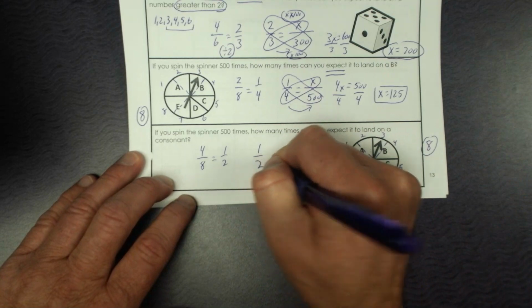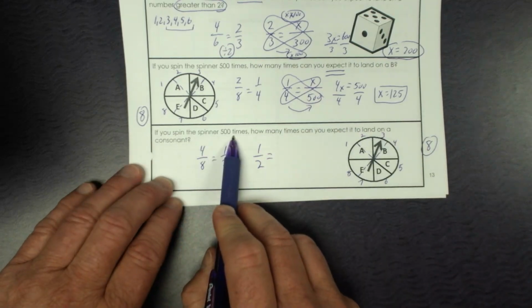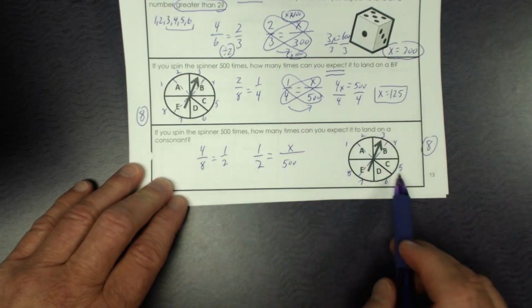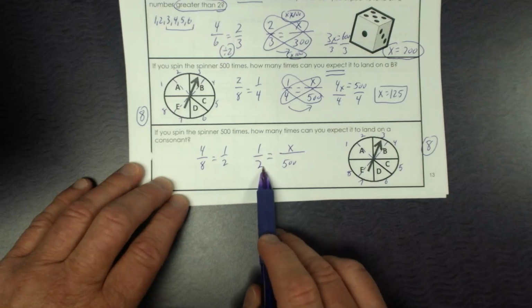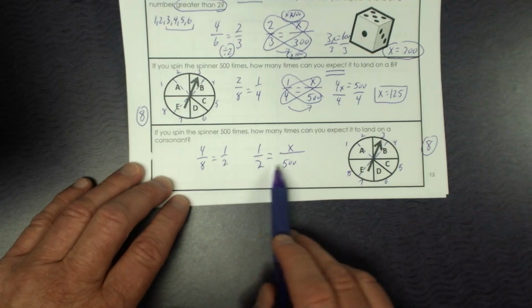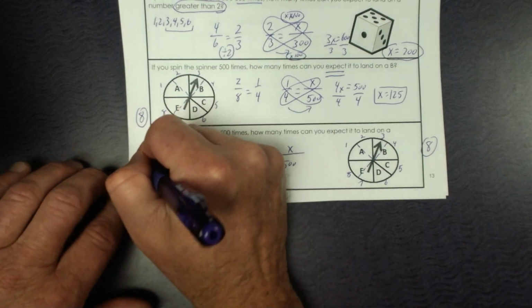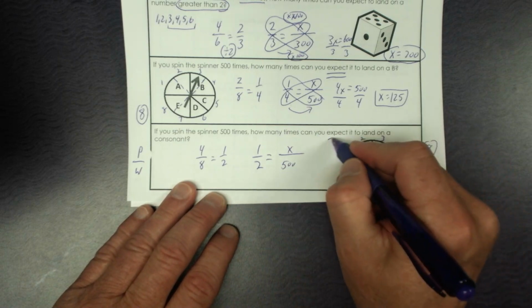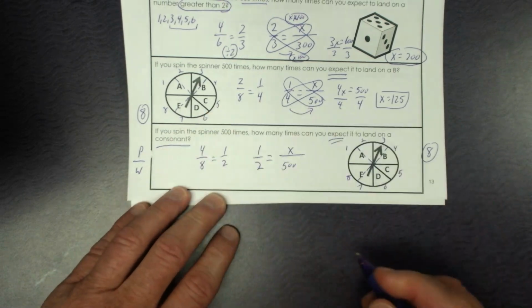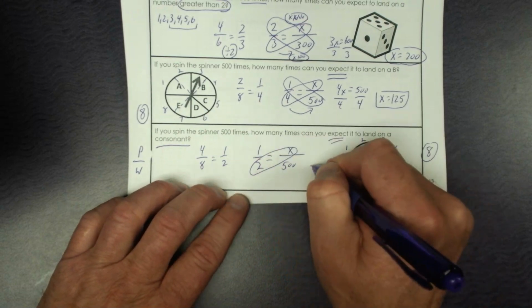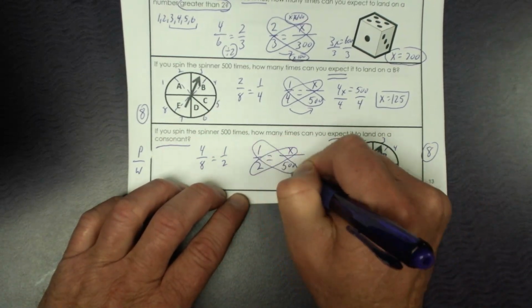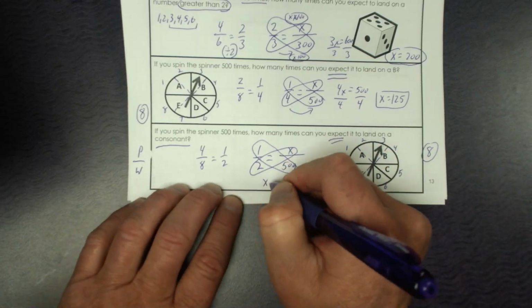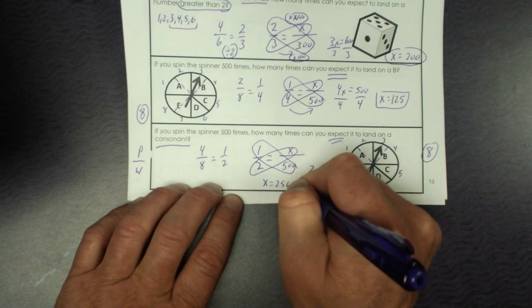So let's set our proportion up. If you spun it 500 times, how many times can you expect to land on a constant? So I did 1/2 because it was 4 out of 8, reduced it. 500, it goes in your part over whole. And then our x is how many times can we expect to land on a constant? So let's cross multiply. 2x equals 500 divided by 2. X equals 250.